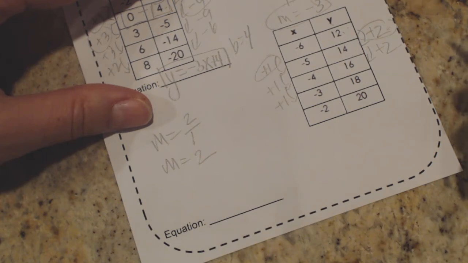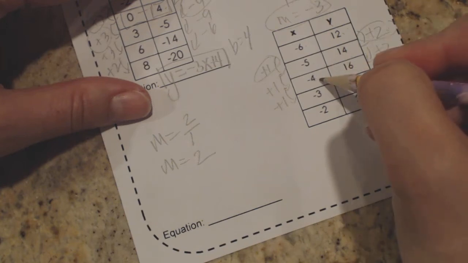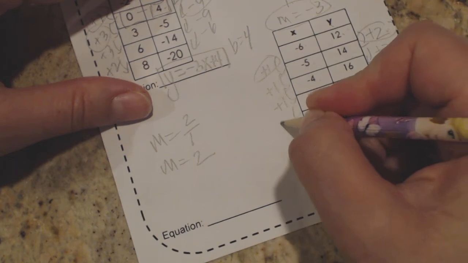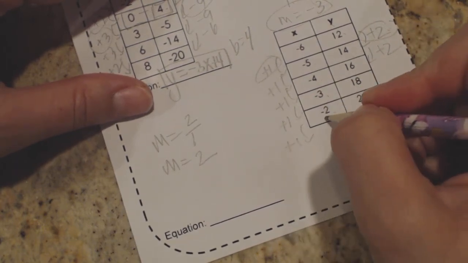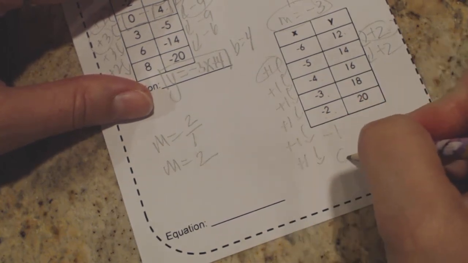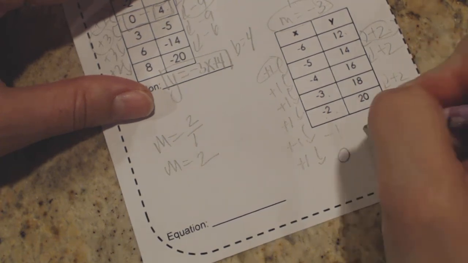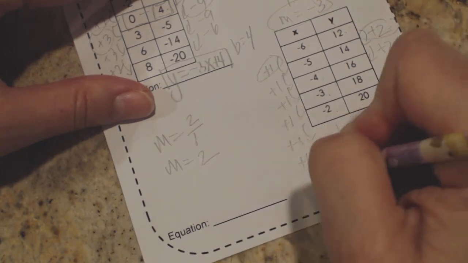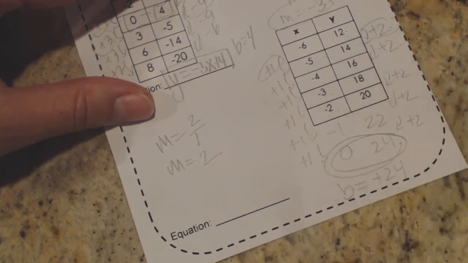We have to find where for our y-intercept where x is 0. So let's look, -6, -5, -4, -3, -2. Uh-oh, we don't have 0, but we can extend the pattern. Going back to the beginning of the school year, if we extend the pattern, add 1 here, we come to -1. Extend the pattern one more time, we come to 0. So let's do the same on the other side by just adding 2 a couple times. So +2 is 22 and +2 is 24. Here we find our b, so our b equals +24.